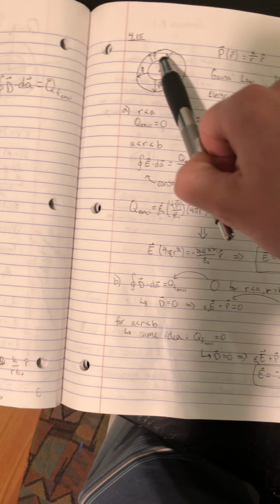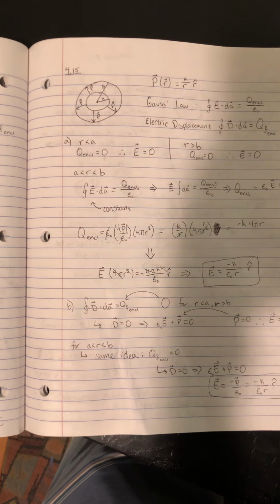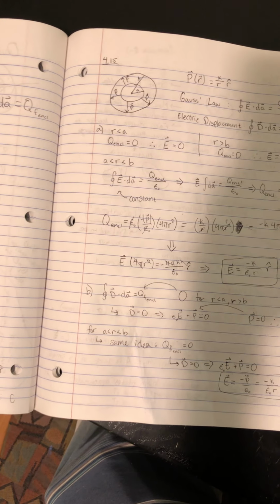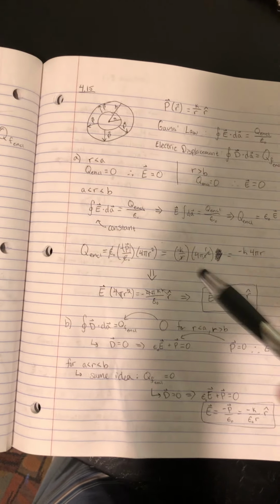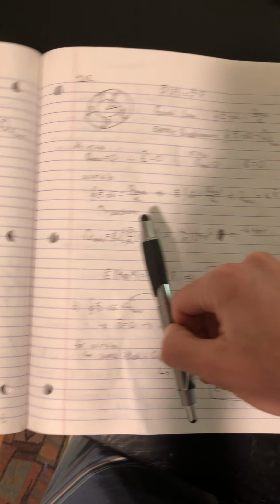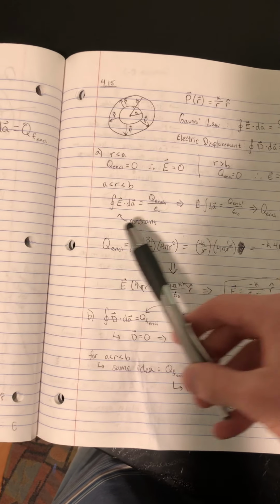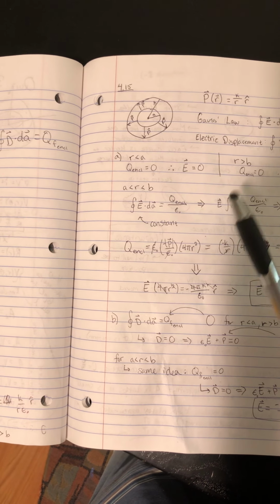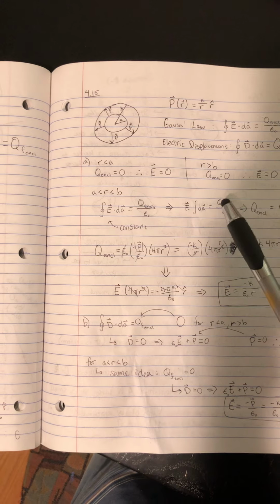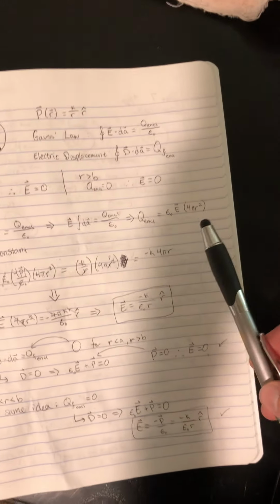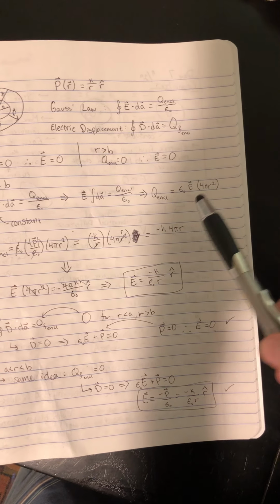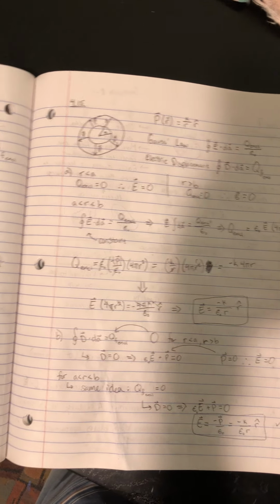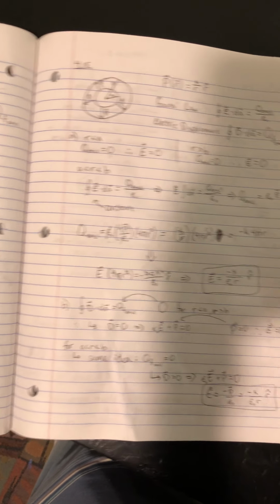When we look at inside the shell, however, the thickness, Q enclosed is not going to be 0. So if we use Gauss's law and some algebra, we can actually solve. We can pull E out of the equation here because it's going to be constant. So we have the electric field times the area equal to Q enclosed over epsilon naught. The area is just going to be 4 pi r squared. So we have epsilon naught times the field times 4 pi r squared equal to the enclosed charge.